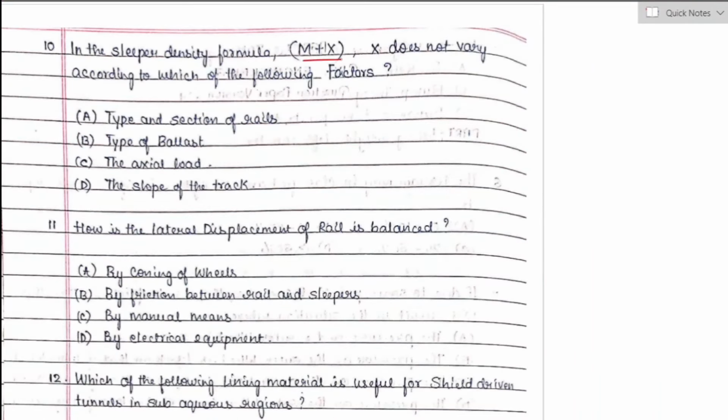Question number 10. The sleeper density formula is M plus X. X does not vary according to which of the following factors? As per IRC, sleeper density is calculated by the general formula M plus X, where M is the gauge length of the railway track, such as broad gauge, meter gauge or narrow gauge, and X depends upon several factors such as type and section of the rails, type of the ballast cushion and the axle load. All these factors affect the X value, but the slope of the track does not. So option D is the right answer, slope of the track.